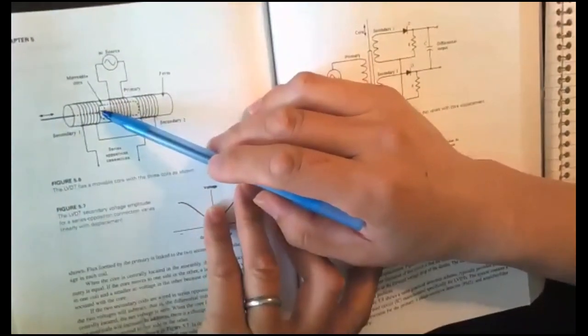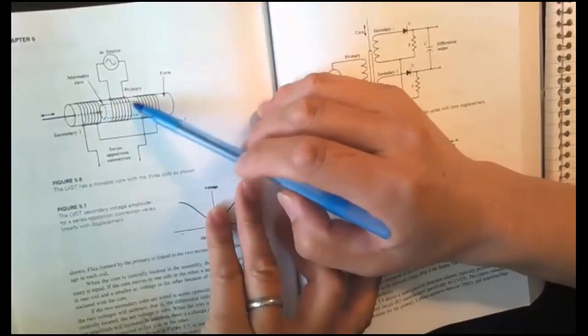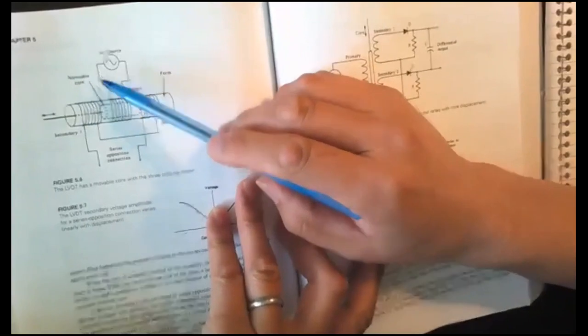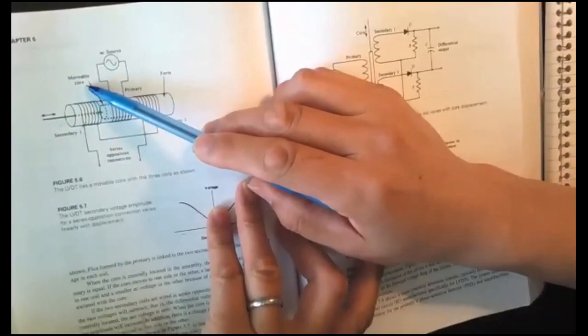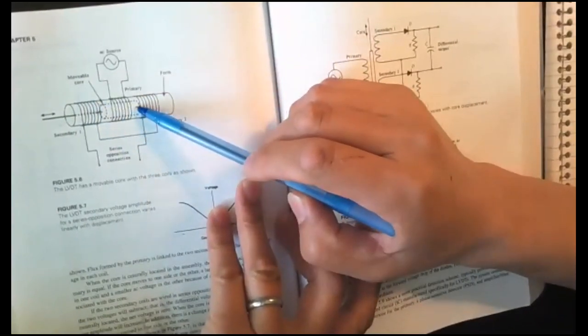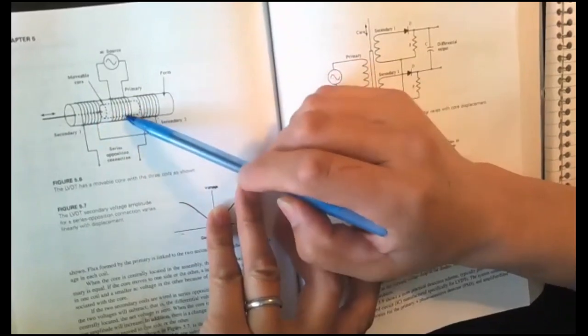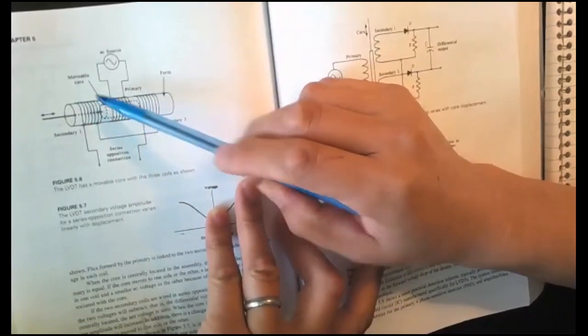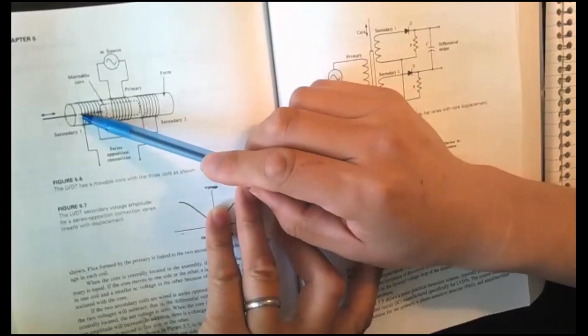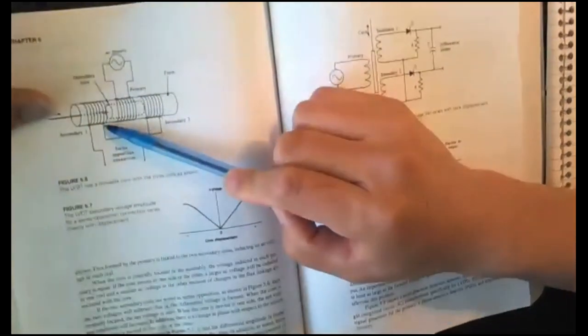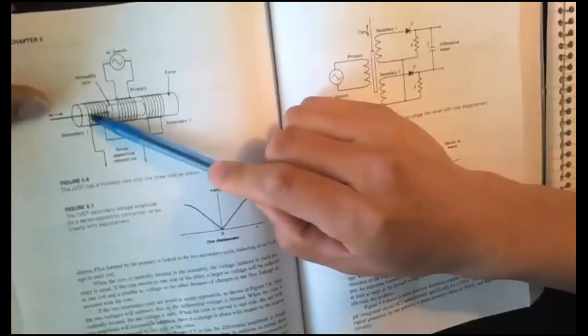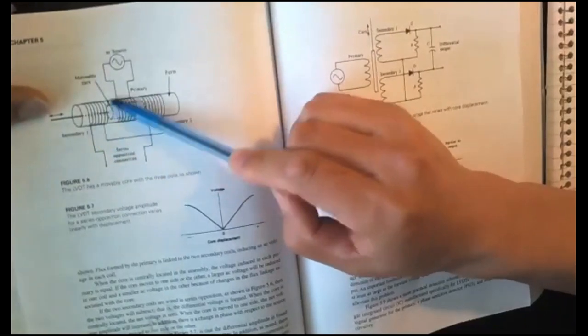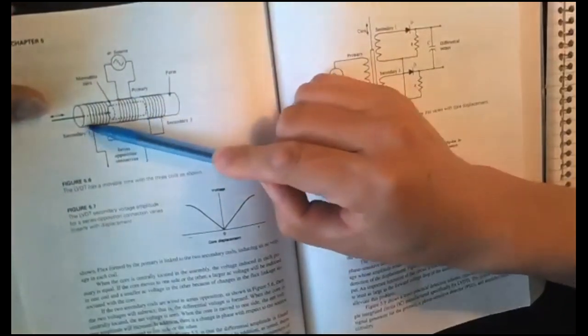What happens when we have a movable core? Previously, the core is not moving. What happens if we move the core left or right? If we move our core material to the left, more energy will go in that direction, because we're moving the core in that direction.